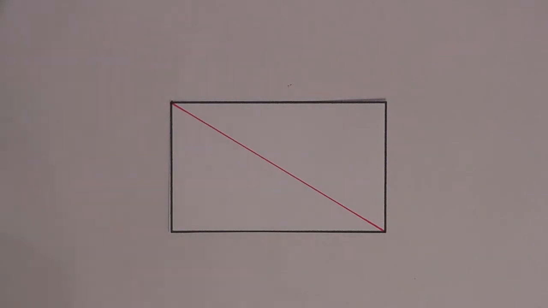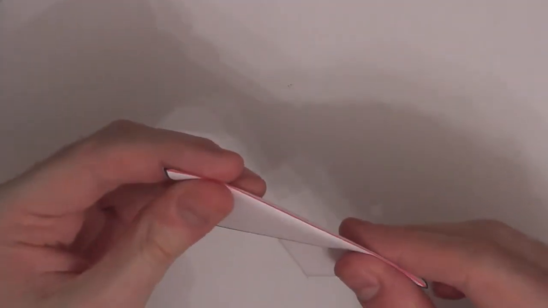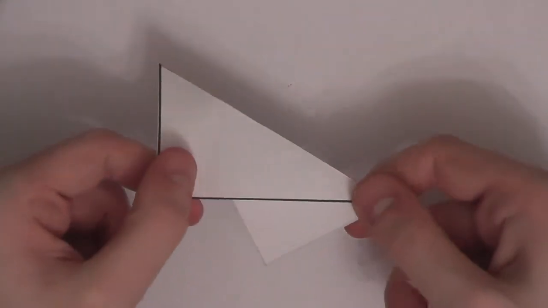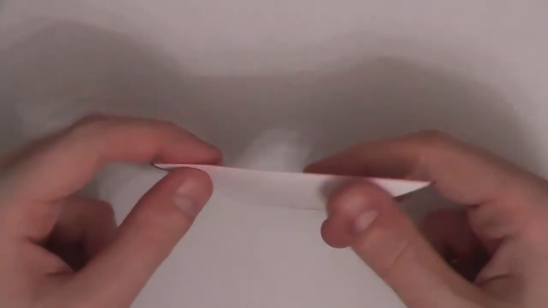If I were to now fold this rectangle along the diagonal, I'm going to do it backwards on itself so that you can see that I'm folding along the diagonal. It doesn't line up. The shape does not line up when I fold along the diagonal.